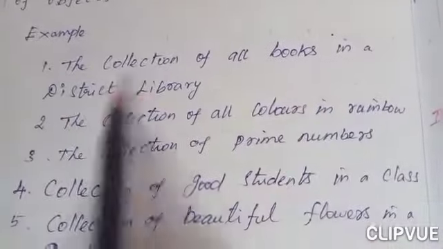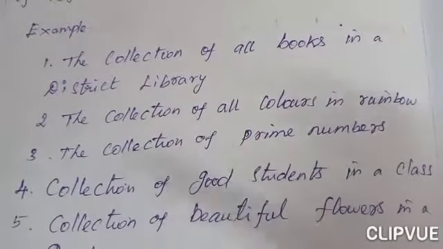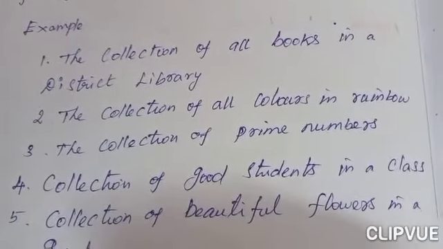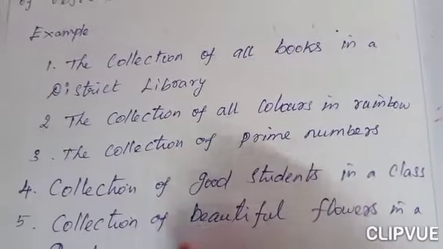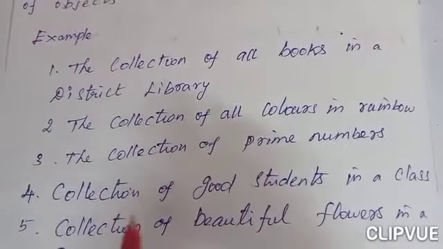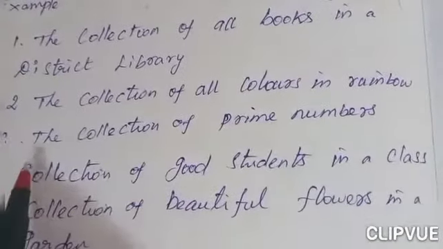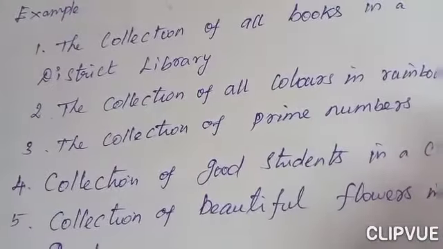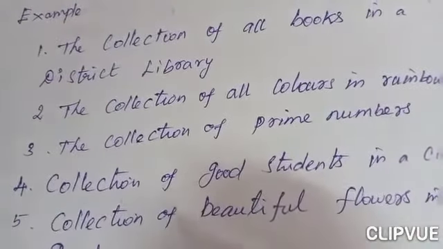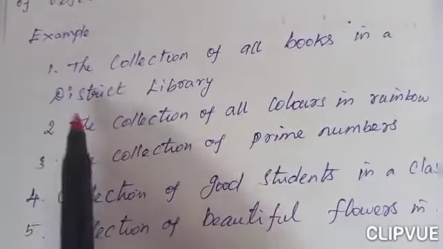Look at the first 3 things. The collection of all books in a district library. Suppose you are entering the library, you have different types of books. All those books inside the library we can consider as a set. Look at the second one, the collection of all colors in a rainbow. Easily we can list out the colors in the rainbow. Look at the third one, the collection of prime numbers less than 10: 2, 3, 5, 7. These are the prime numbers. So the first, second and third are examples of sets.